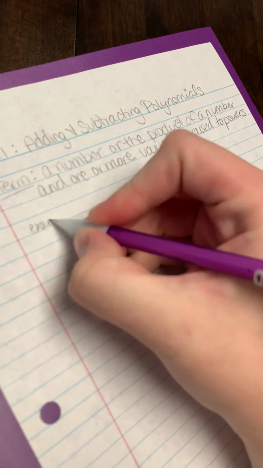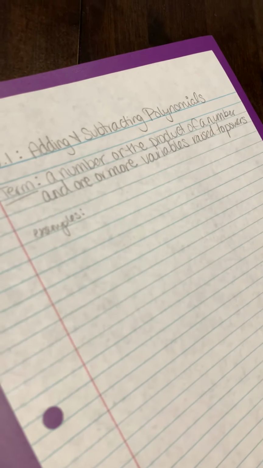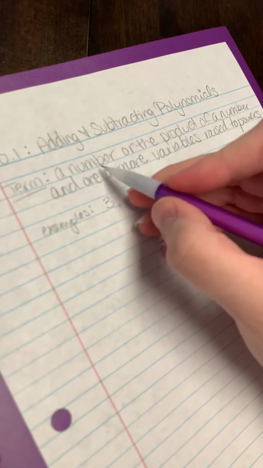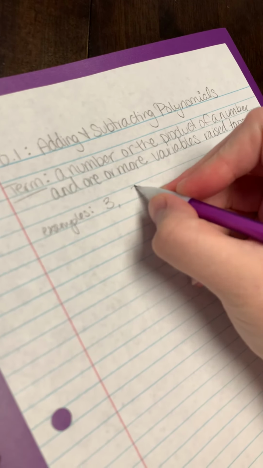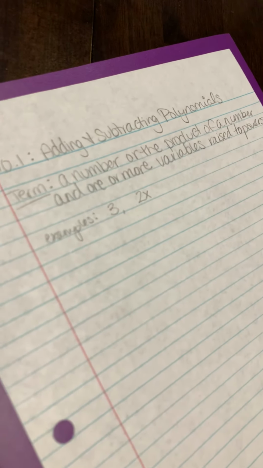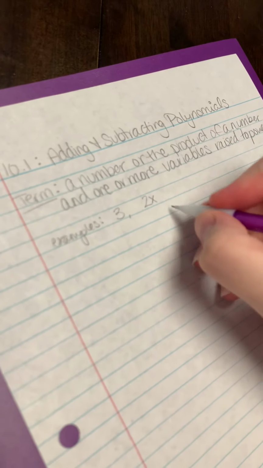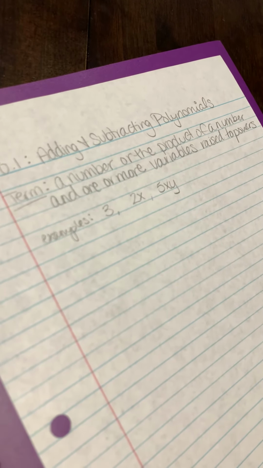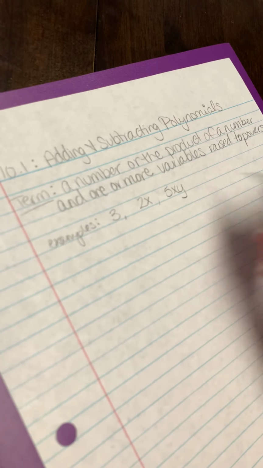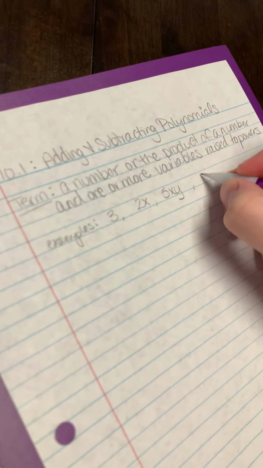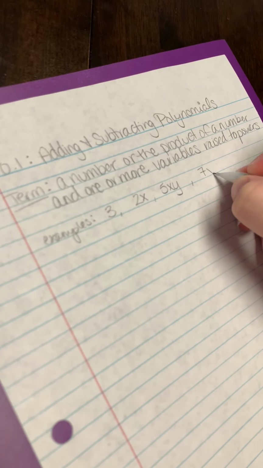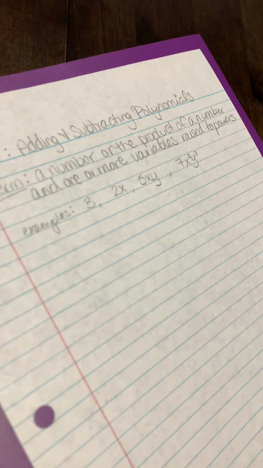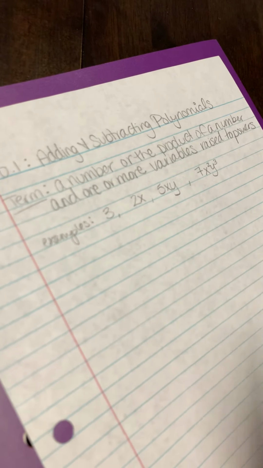So some examples. Okay, so a term can be just simply a number. So 3 could be a term. A number or the product of a number, so you could have 2x. 2 times x is the product, 2x. Then we have 5xy. That's also an option of a term. Okay, multiple variables. And then also you have this scenario where you have a number times a variable with an exponent and another variable with an exponent, like 7x squared y cubed. These are all different types of terms.